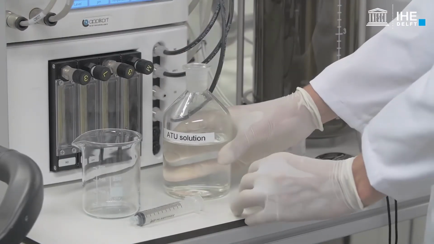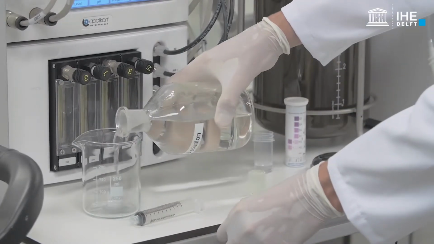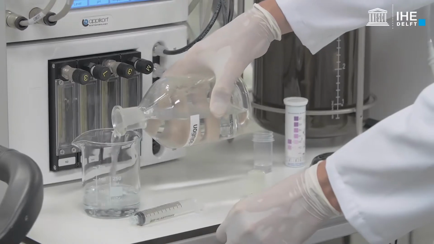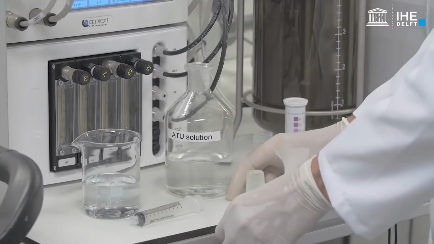If after 30 minutes no nitrate is present in the sludge sample, add allyl N-thiourea. ATU will inhibit nitrification when the sludge sample is aerated.